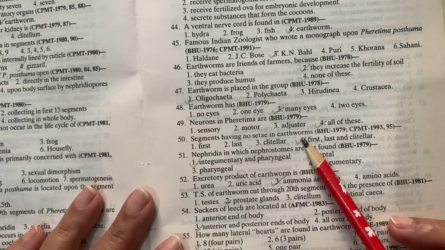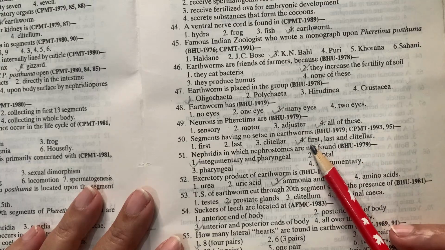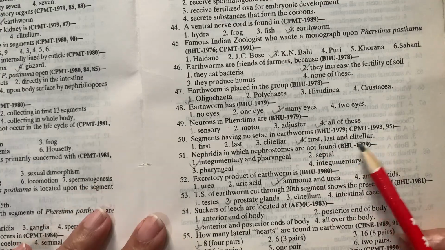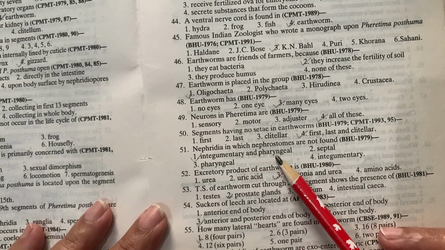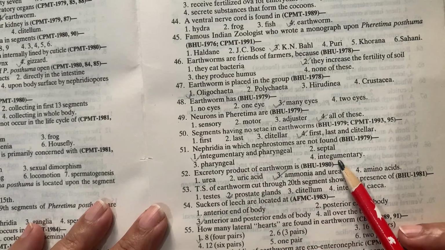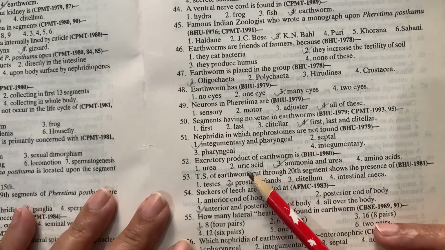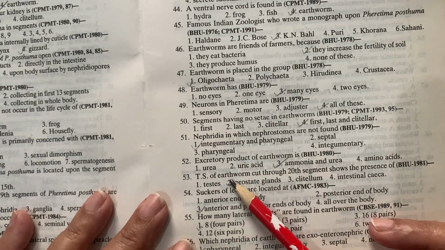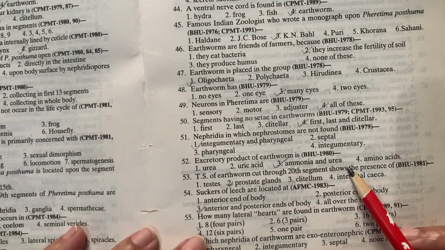Segments having no septa in earthworms: first, last, clitellar, first and last, and the fourth option is correct. First, last, and clitellar. Nephridia in which nephrostomes are found: integumentary and pharyngeal, septal, pharyngeal, integumentary. It is integumentary and pharyngeal. Excretory products of earthworm are urea, uric acid, ammonia, and urea amino acid. Third option, ammonia and urea.